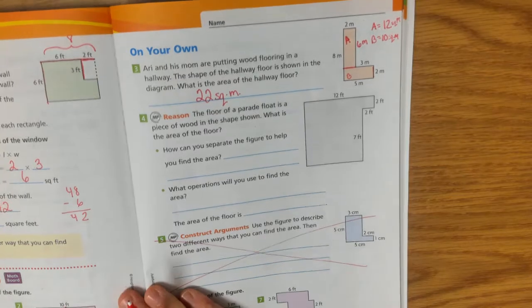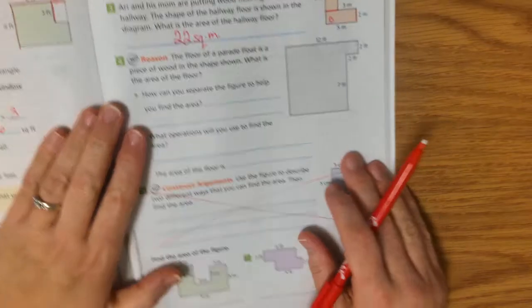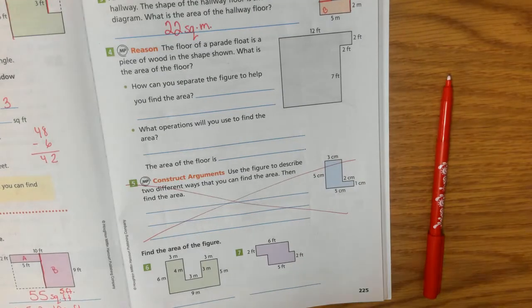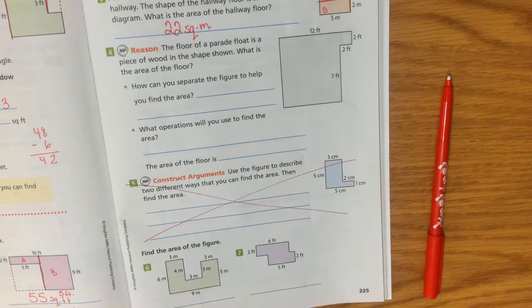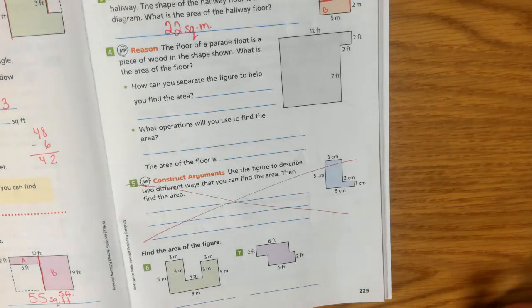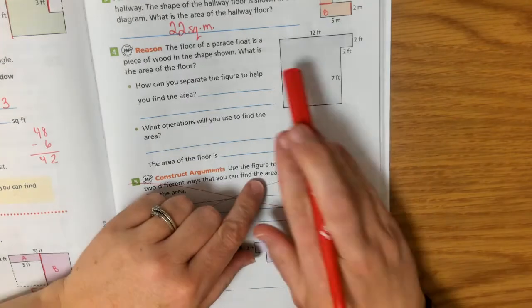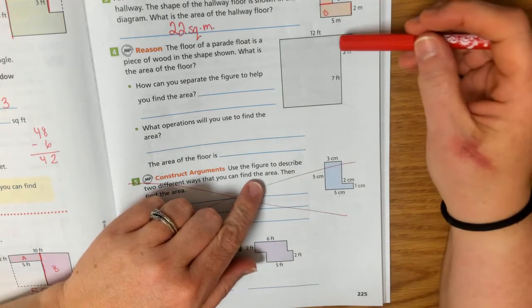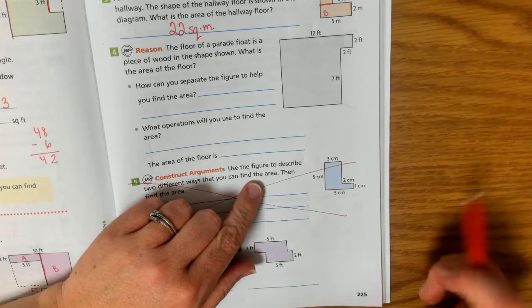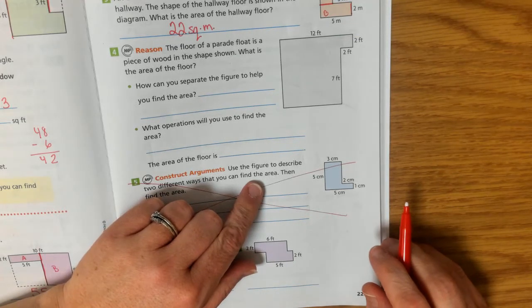Alrighty, number 4. So we have the floor of a parade float is a piece of wood in the shape shown. What is the area of the floor? So we can separate this figure 2 different ways. We could either draw a line horizontally, or we could draw a line vertically, whichever you feel the most comfortable doing.